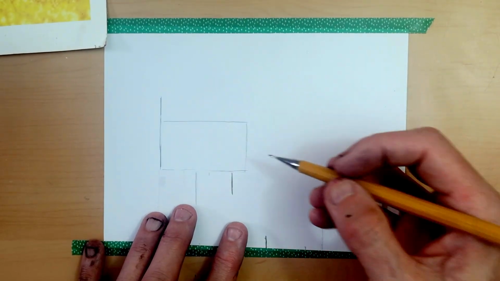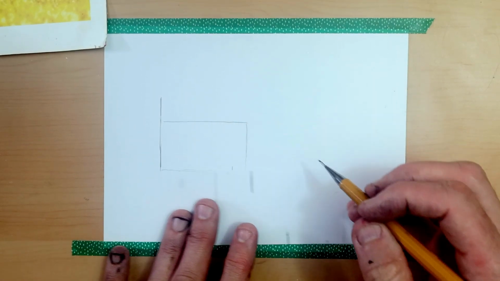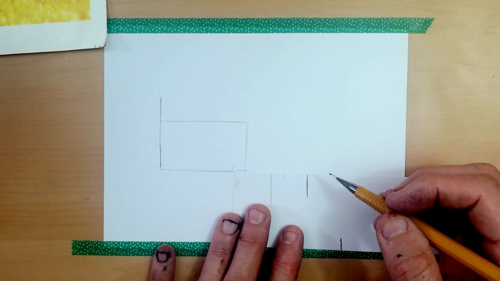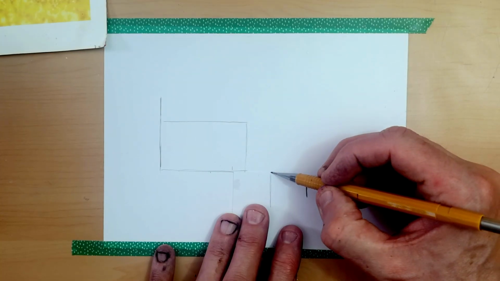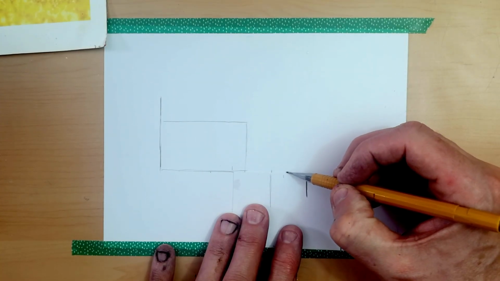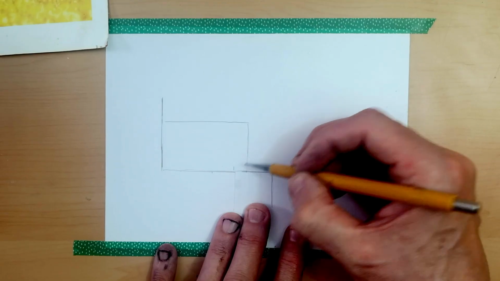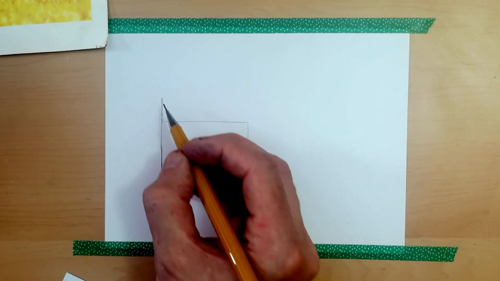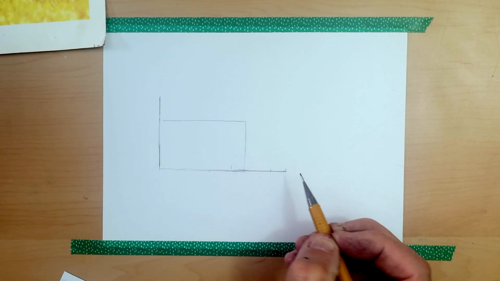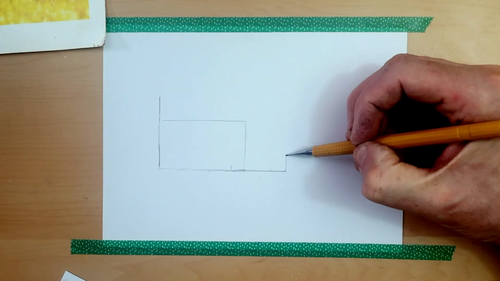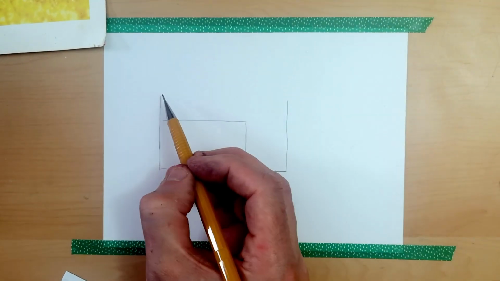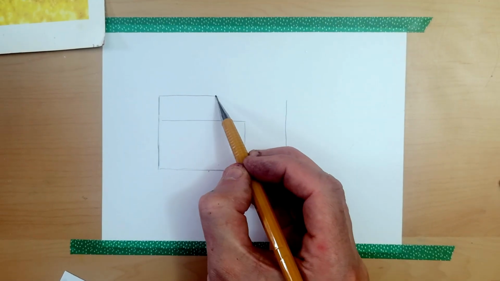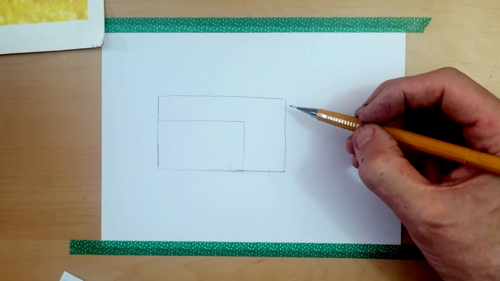So there's 1, 1.5, and so that was about there. So now with this extended line, this is now the size of the building.